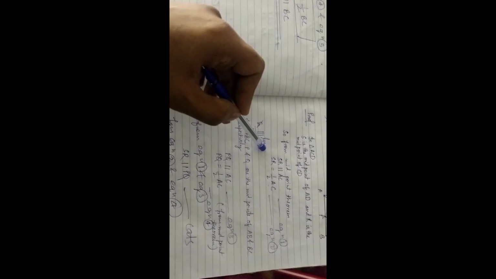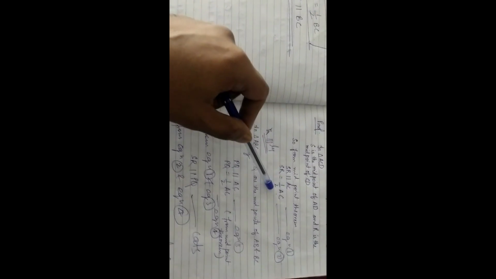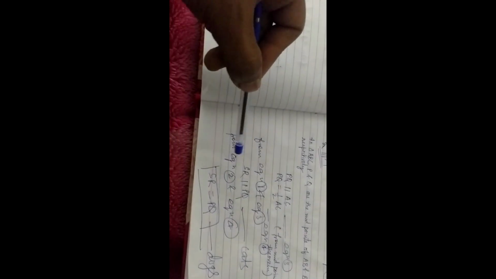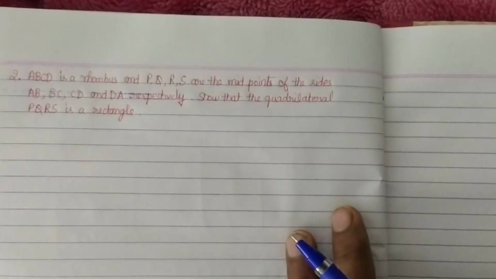Okay, so we have proved that in a quadrilateral, the figure formed by joining the midpoints is a parallelogram. We have also proved that SR is parallel to and half of AC, and PQ is equal to SR. Now come to the second problem.